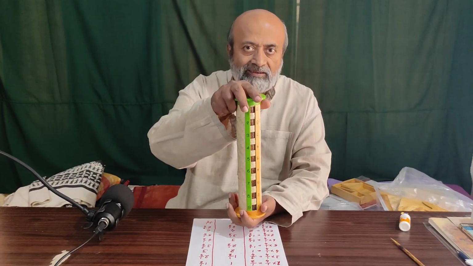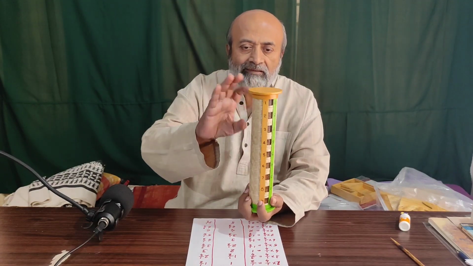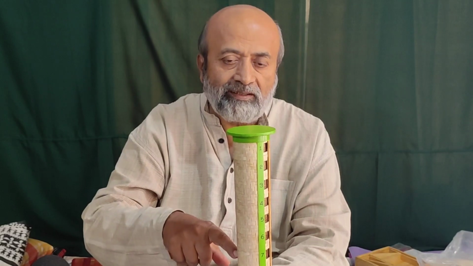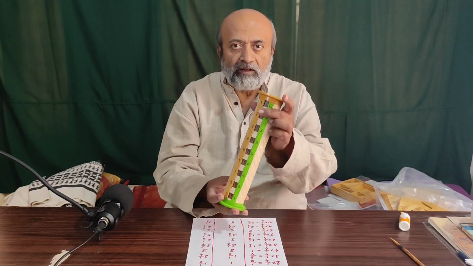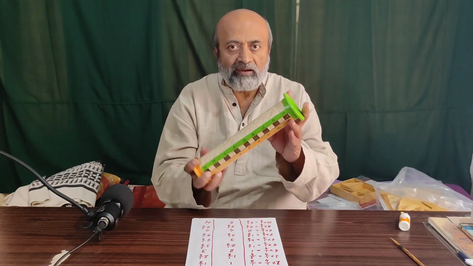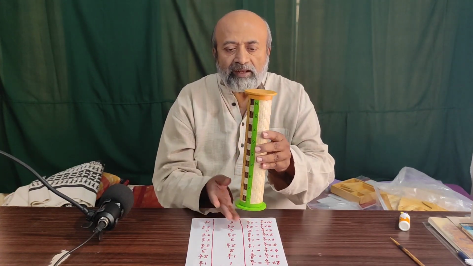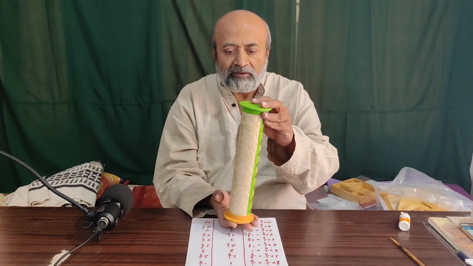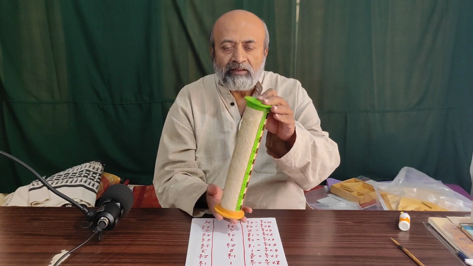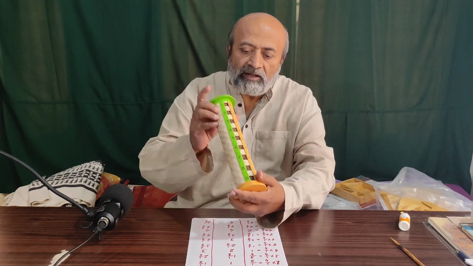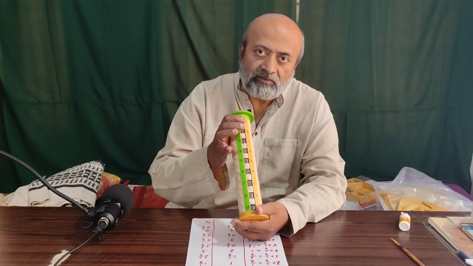This is a rainmaker toy. When you go on turning it upside down like this, there is a sound here. This is sold in the market as a rainmaker toy because the sound resembles rain falling on a table. So this is the sound of the falling rain. But it also contains certain windows.